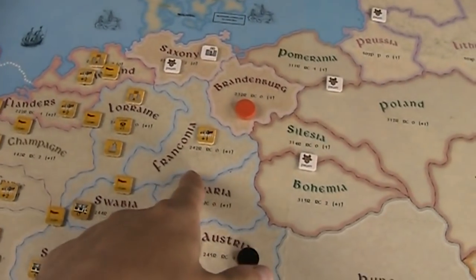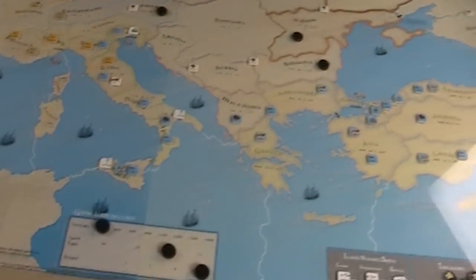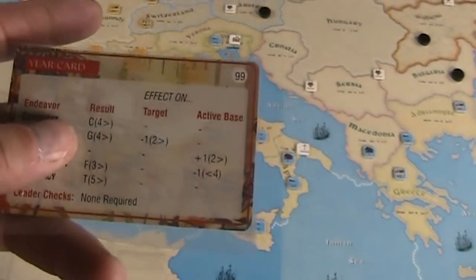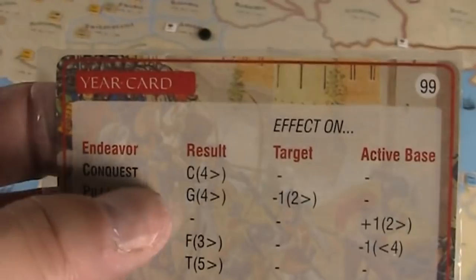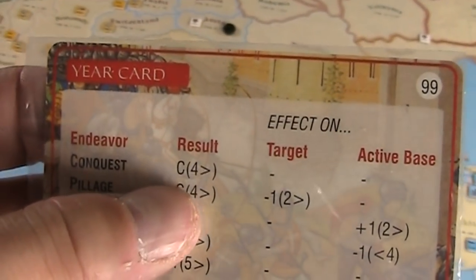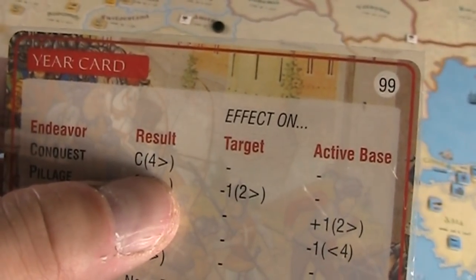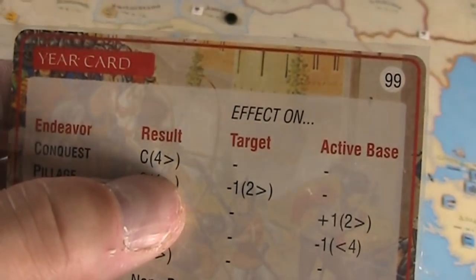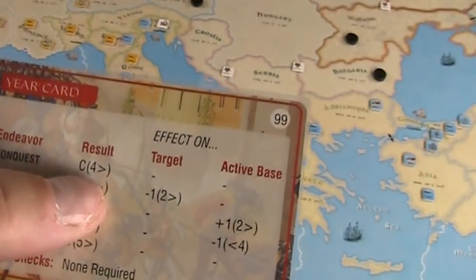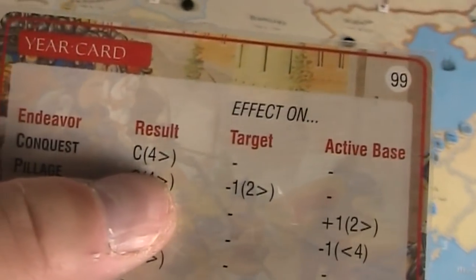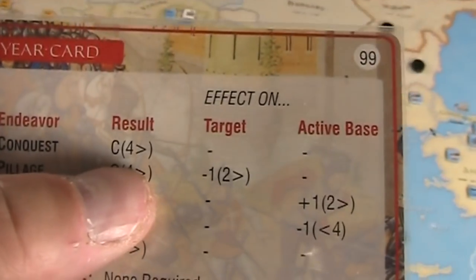So in this case, we would be at 6, and then what we would do is flip this thing here, and we would see here Conquest, the result is a C, and that shows 4 higher than that. This is a little weird, because the rules say that symbol means if the leader's rating is equal or higher than 4.